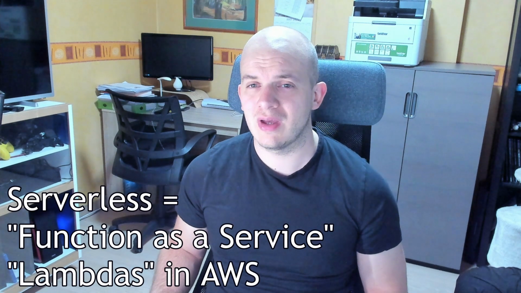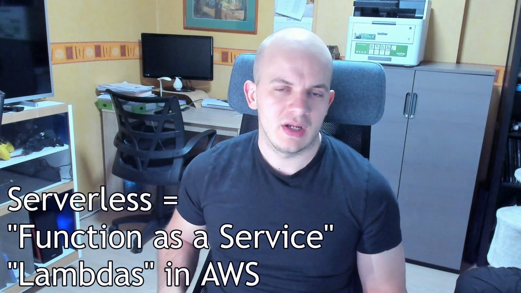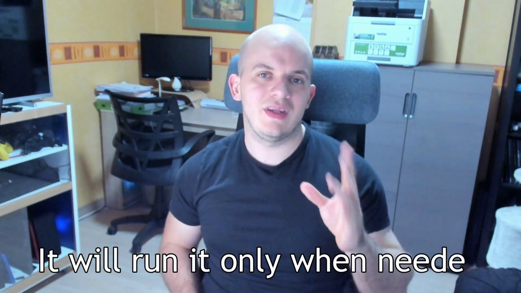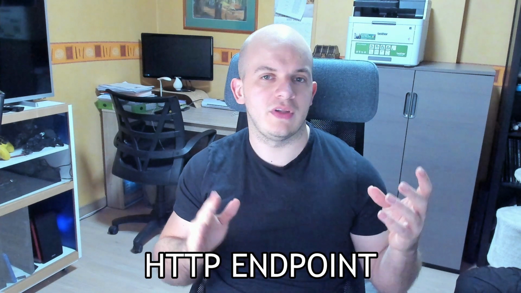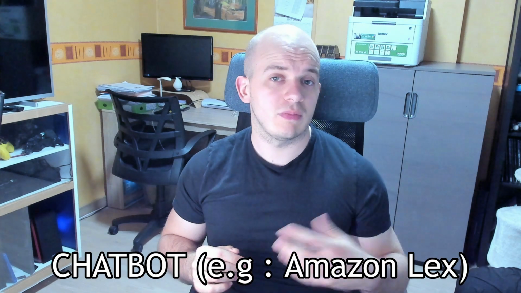So you may have heard of serverless as function as a service or lambdas. It's the same. The idea is that you have a cloud provider, the serverless platform, you push your code to the platform and it will run it only when needed, when triggered. So what is a trigger? A trigger can be something simple, like for example an HTTP endpoint, or it can be something more complex like a chatbot or any infrastructure event, like for example disk full.